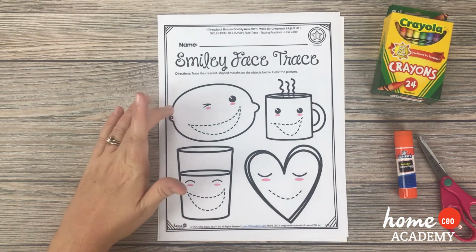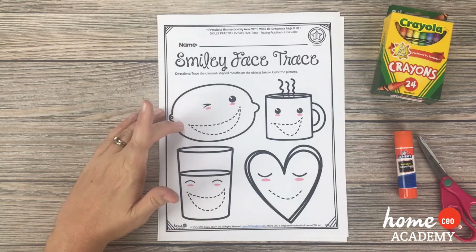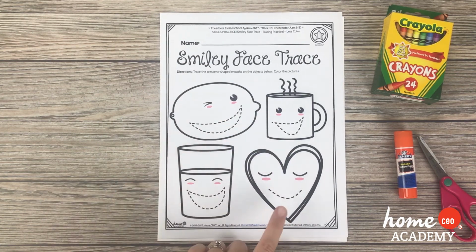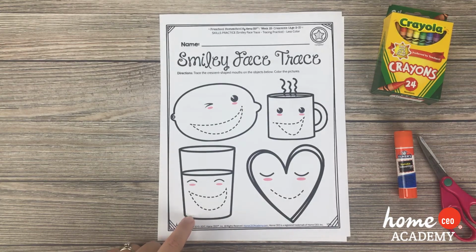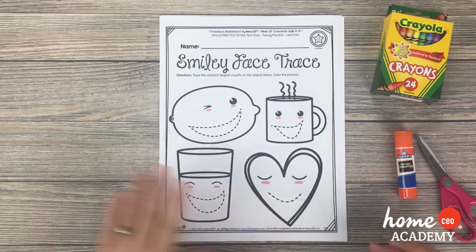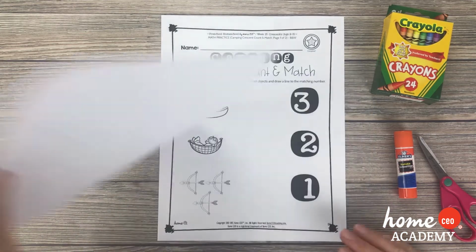So we have a lemon or maybe a lime, a cup of coffee or tea, a heart, and a glass of, what do you think it is? Could be water, milk, juice. You get to decide based on how you color it.